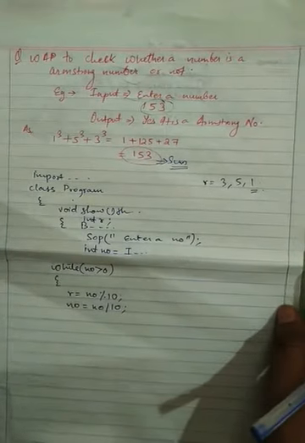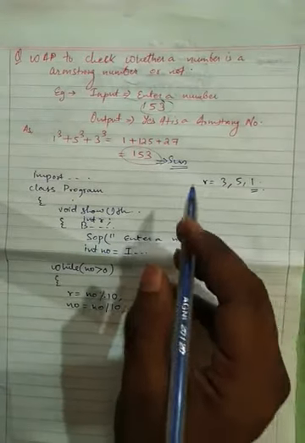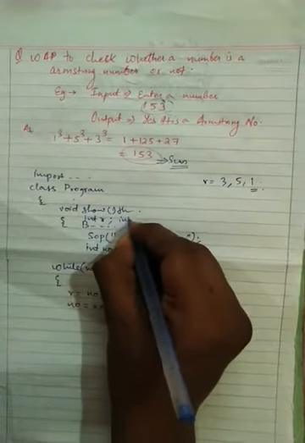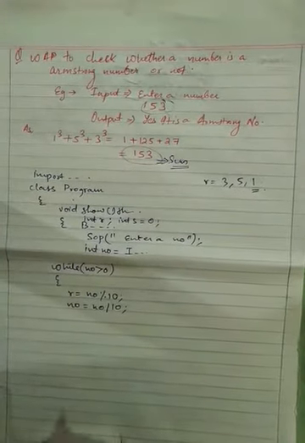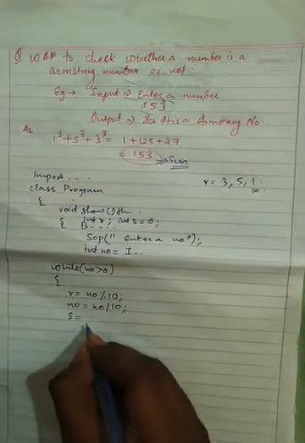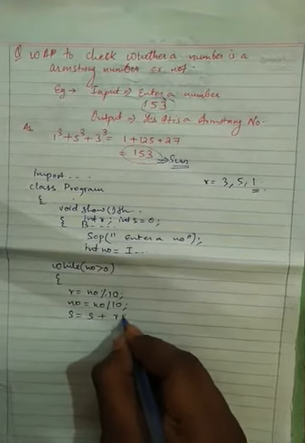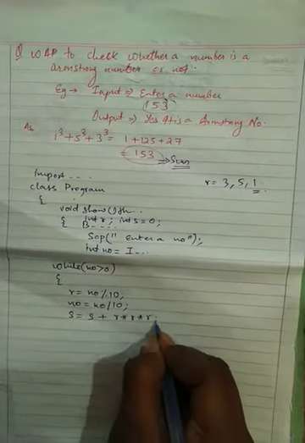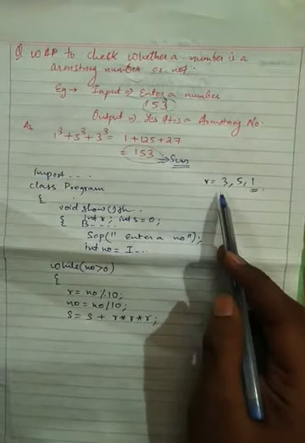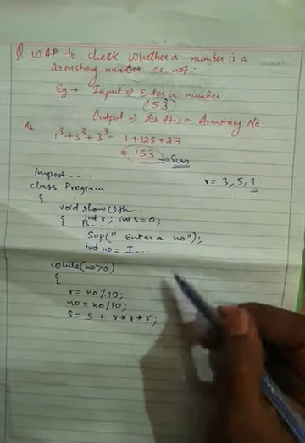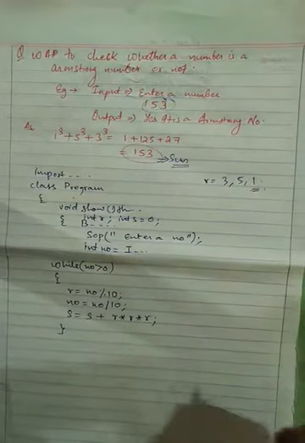Clear? Understood? So once the digit is coming out, I have to do the sum. So we take integer s equals 0, because this sum will also be an integer value. And what will we write: s equals s plus r into r into r, since I have to sum the digits after cubing them. Like the first digit is 3, so it will do 3 into 3 into 3, and then it will get added in s. Clear? So this way it will keep on adding the digits, and the sum will be calculated.